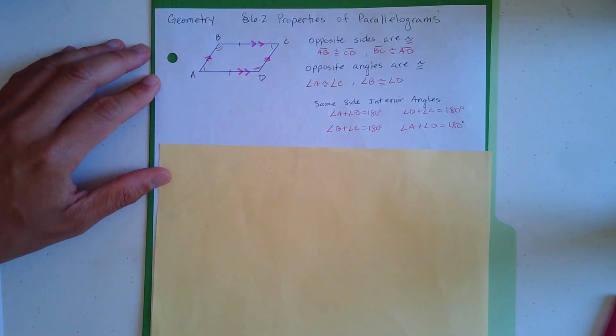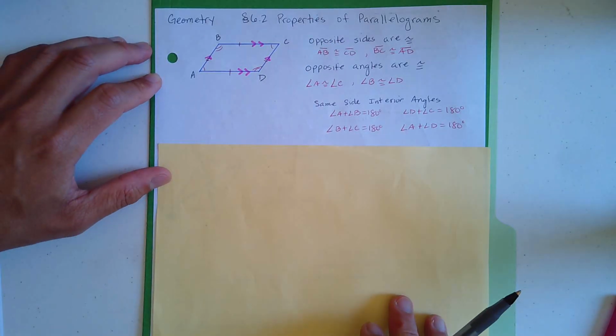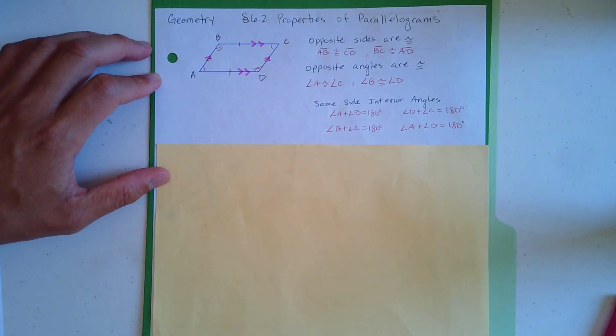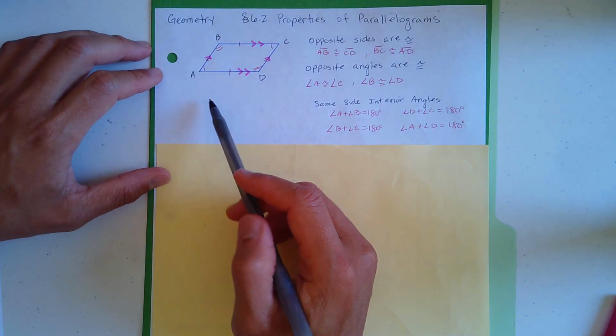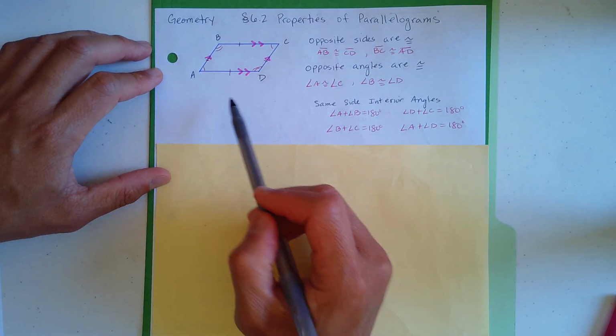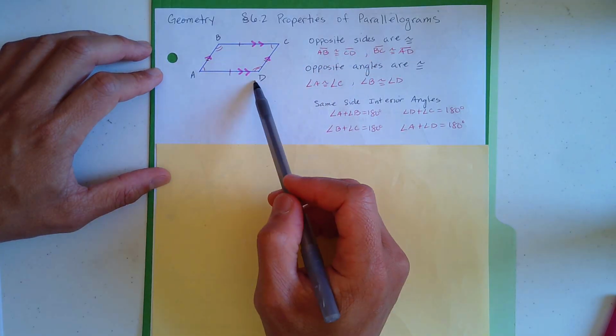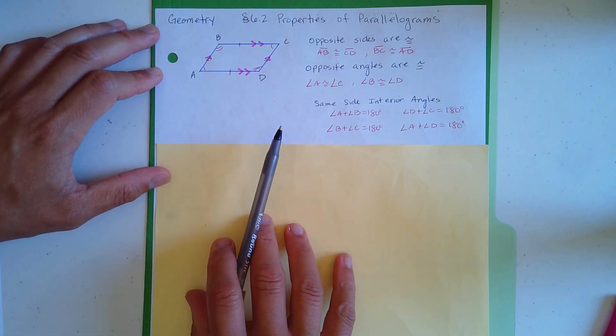Hello students, today we're going to learn section 6.2, Properties of Parallelograms. In 6.1 we discussed how quadrilaterals with opposite pairs of parallel lines are called parallelograms. Today we're going to discuss more properties of a parallelogram. Opposite sides are congruent. So AB is congruent to DC, BC is congruent to AD.